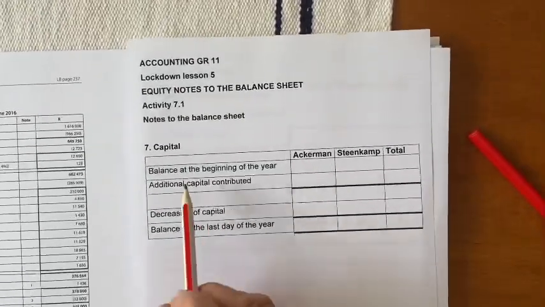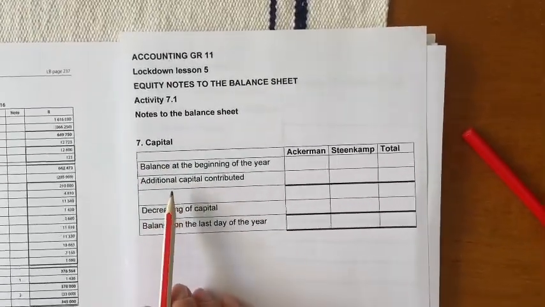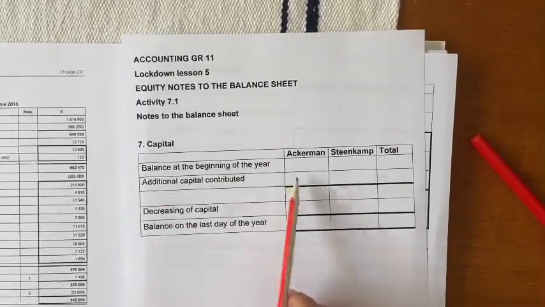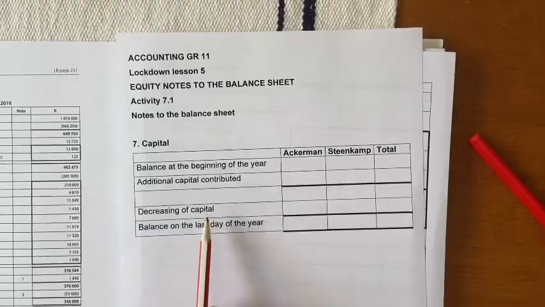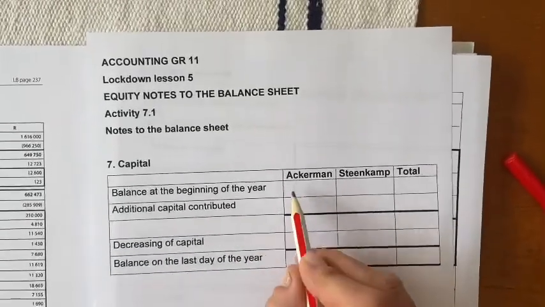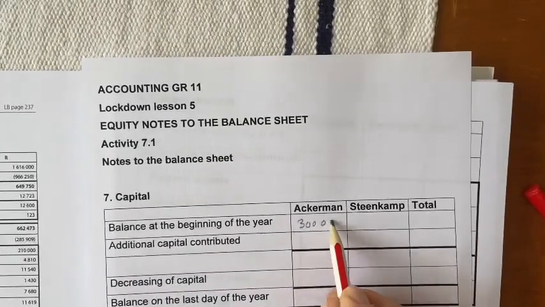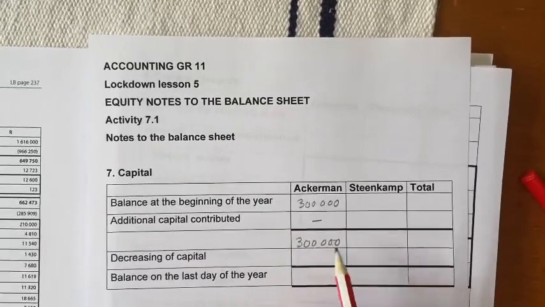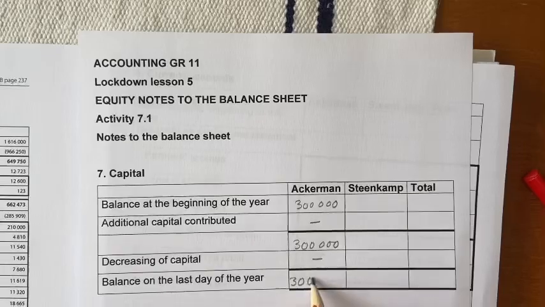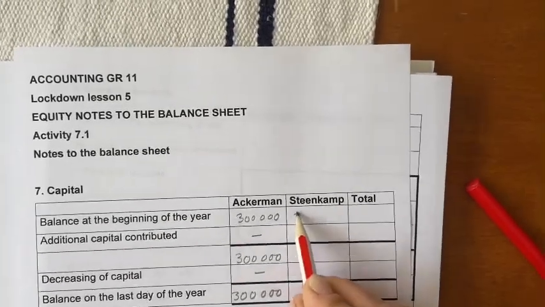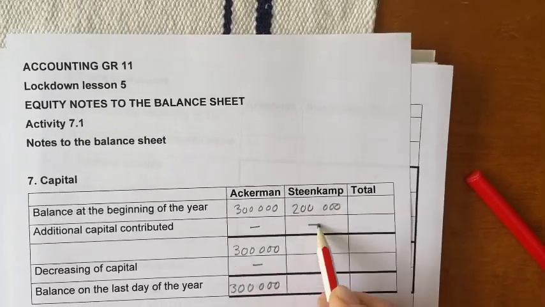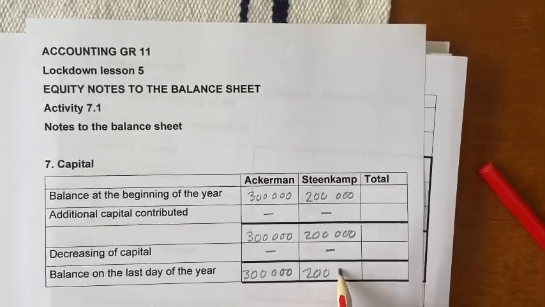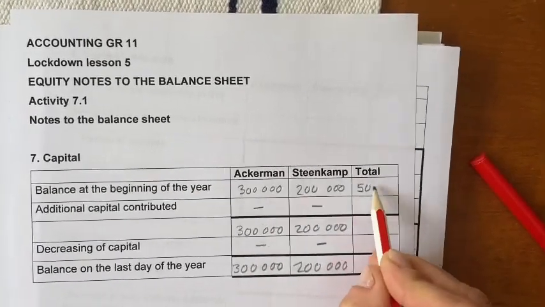Okay, gentlemen, we're going to start with note number 7 for your capital. Now, this is for exercise 7.1. It's really easy because the balances didn't change through the year. No one contributed, no one decreased his capital. So Ackerman started with 300,000 and you just fill it in. There was no contribution. The total was 300,000, no decreasing of capital, and 300,000 Rand. Steenkamp, the same story, 200,000, no decreasing, 200,000, and the totals, of course, 500,000.